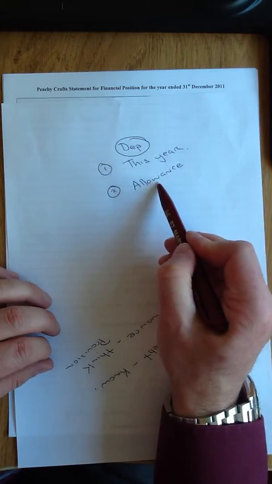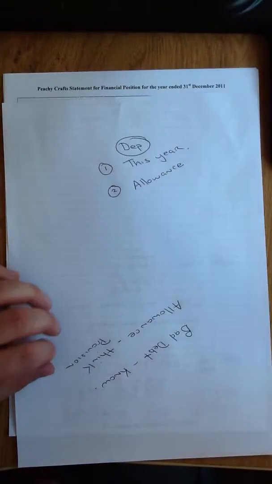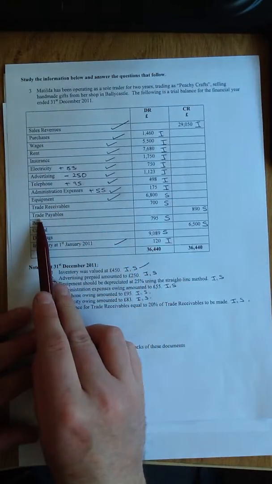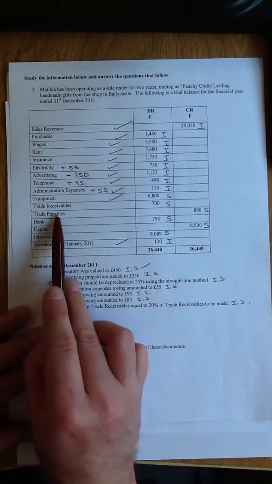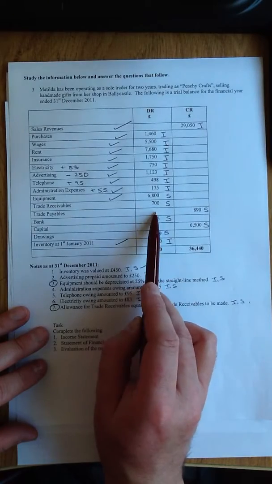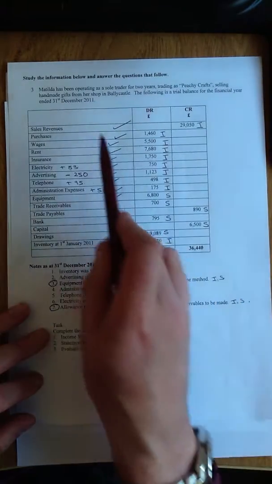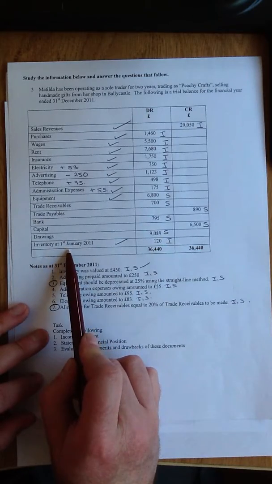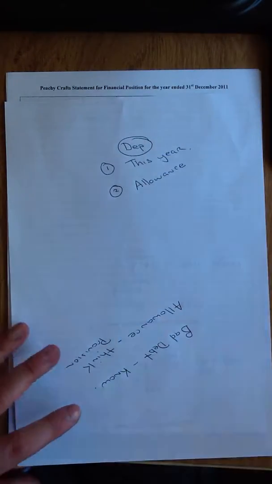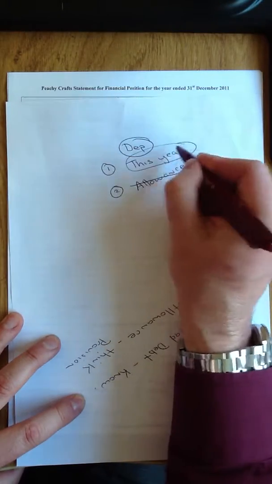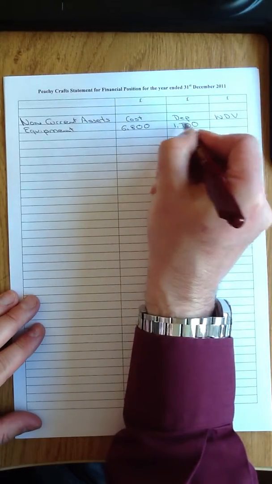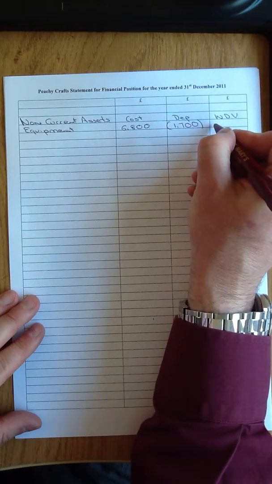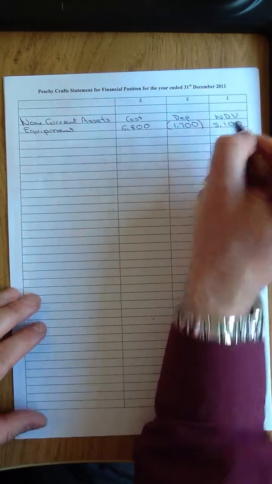In this question there was no allowance. If there was an allowance, it would be listed in your trial balance. It would say an allowance for depreciation and they would give it. For example, £200. But there was no depreciation from other years. There was no allowance from other years. So we don't have an allowance in this question. We just have this year's. So the depreciation that we worked out for this year is £1,700. We take that away and we get the written down value of our equipment of £5,100.